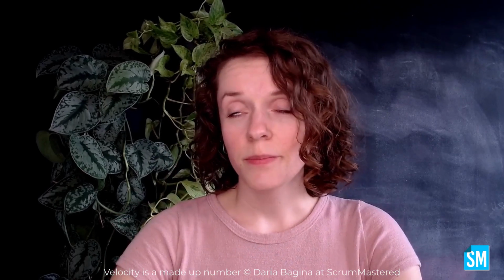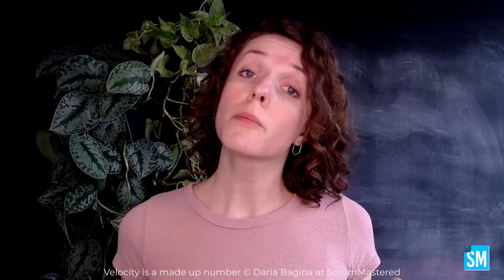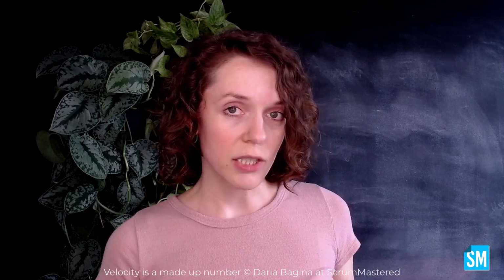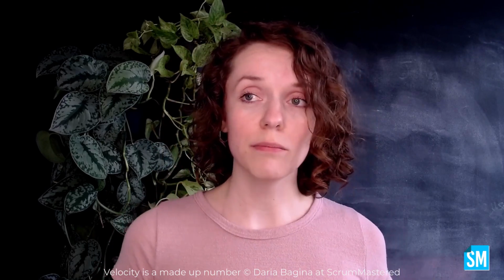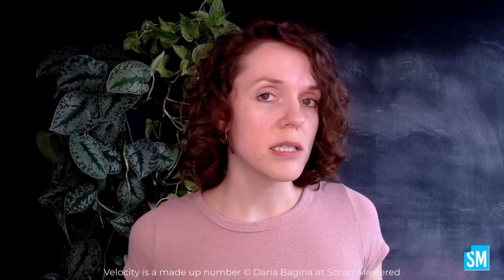What is velocity? Well, velocity shows us how much work a Scrum team is able to accomplish, usually within one sprint. It is the speed at which the Scrum team is able to turn product backlog items into a done increment. It is usually based on things like user story points or the number of tickets, product backlog items that have been done. So it gives us a number. And a lot of the times we look at this number, and a lot of organizations going through an agile transformation, as performance. Well, how much work is a team able to accomplish within a sprint? Is it getting better? Is it improving? Is it consistent?